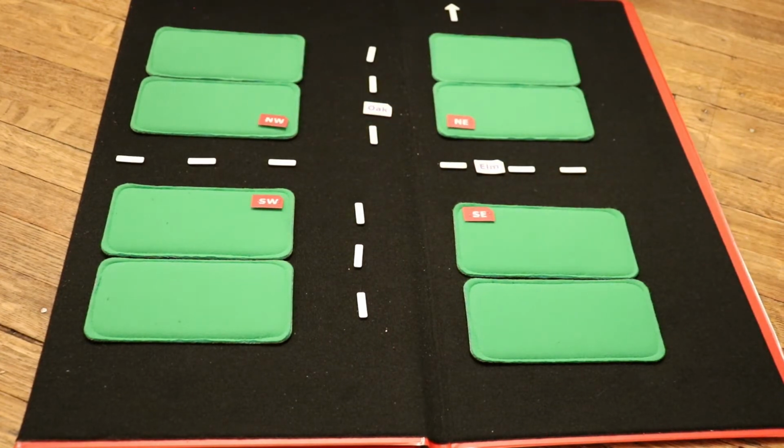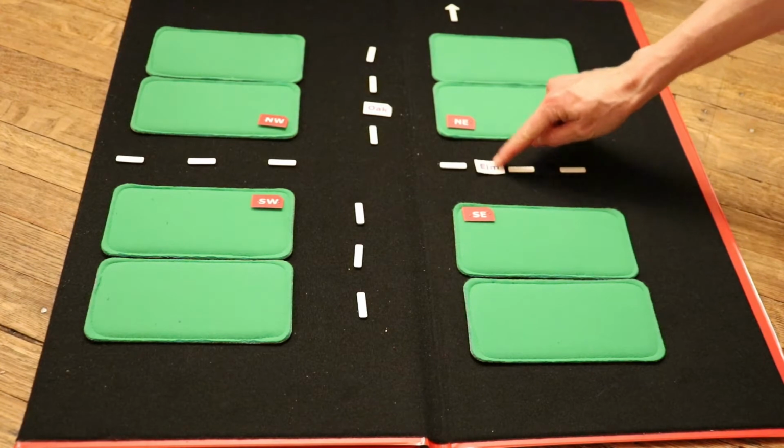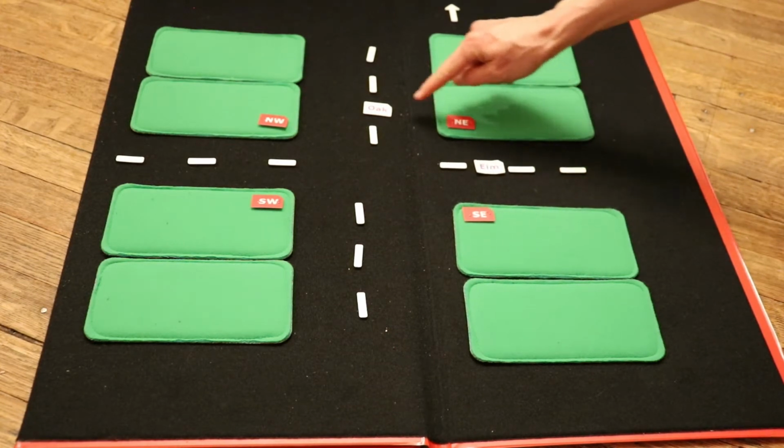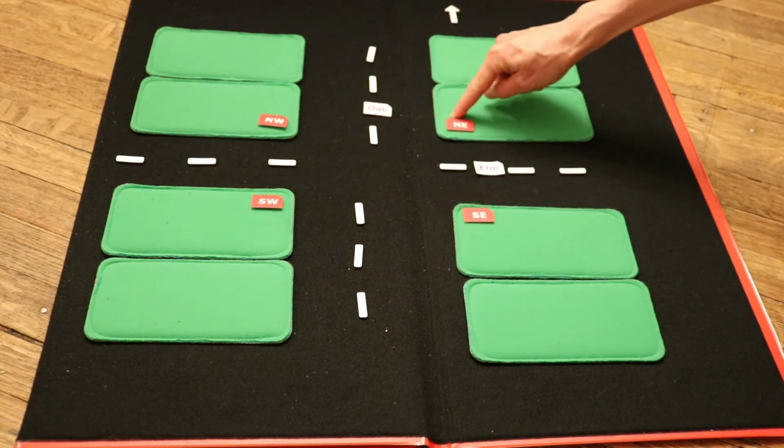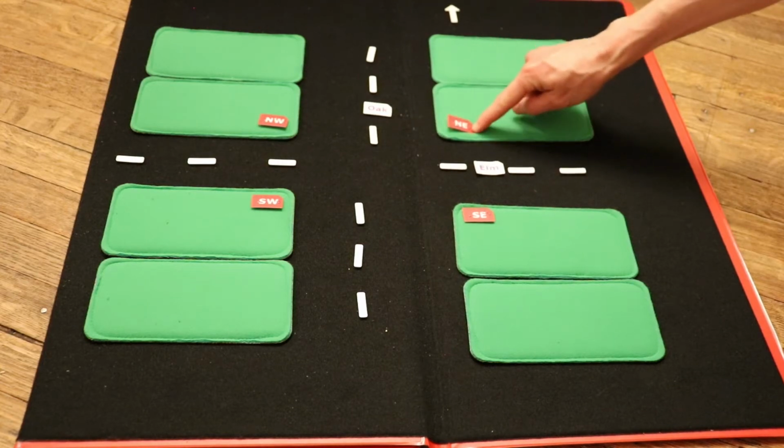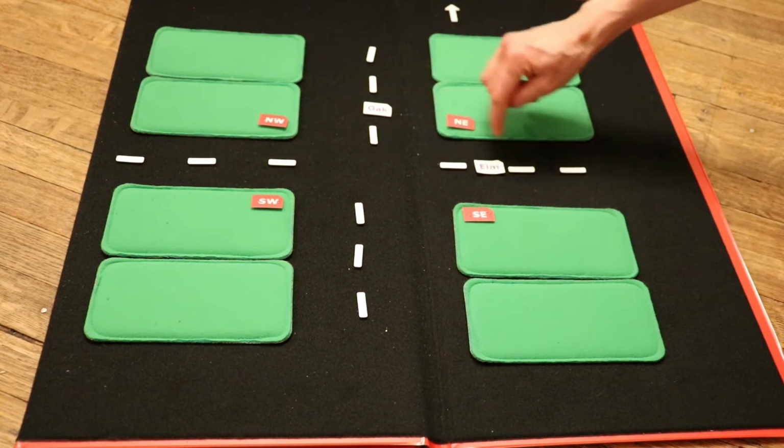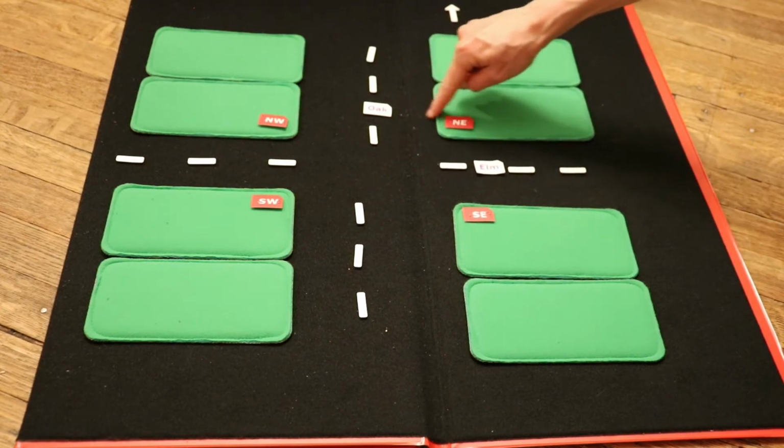Talk about, for example, if you are on the north side of one street and the east side of the other street, then you are on the northeast corner of that intersection. And likewise for the other corners.